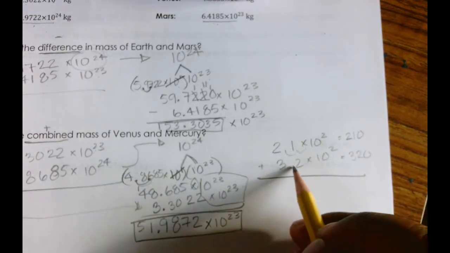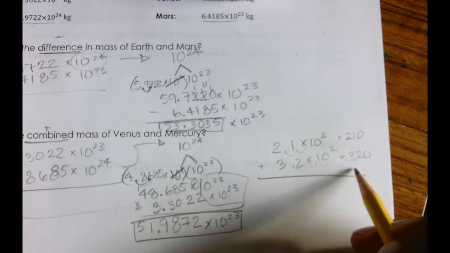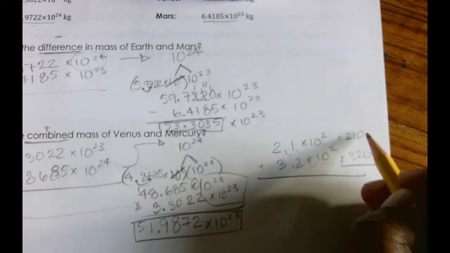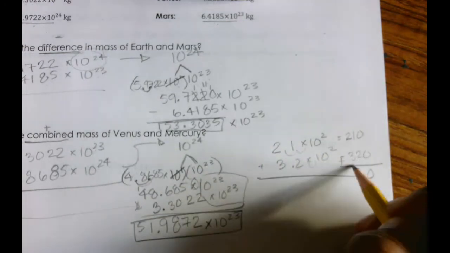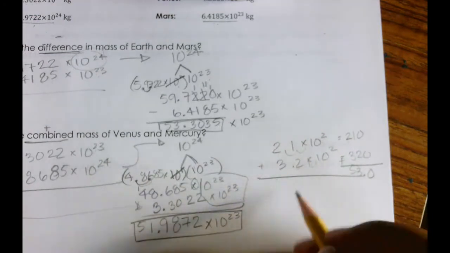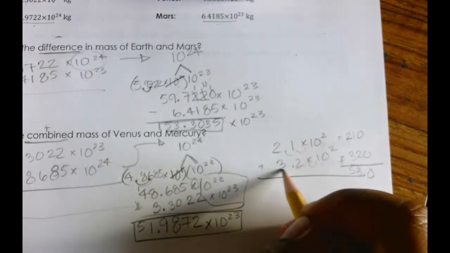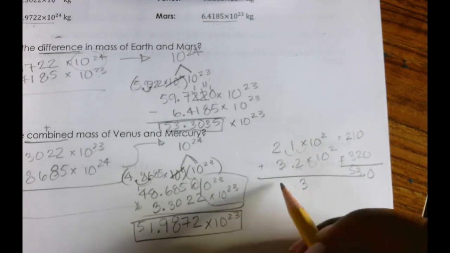Move that decimal over twice, put a 0 where the space is. If I add these up, I'm going to get 0 plus 0 equals 0, 1 plus 2 equals 3, 530. If I add these decimals up, 2.1 plus 3.2, I'm going to get 5.3.